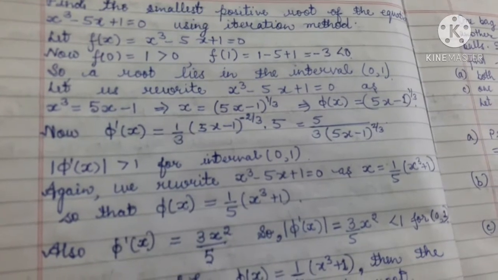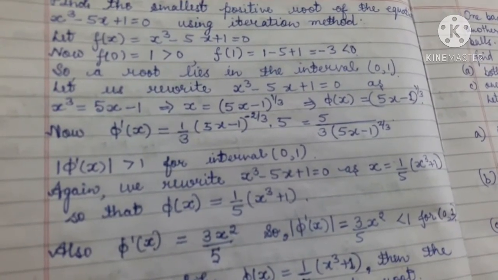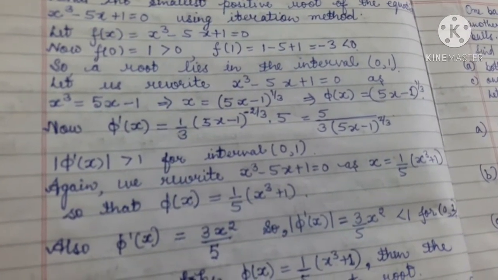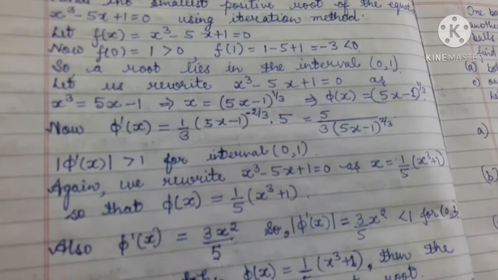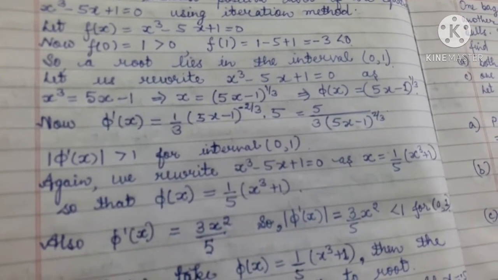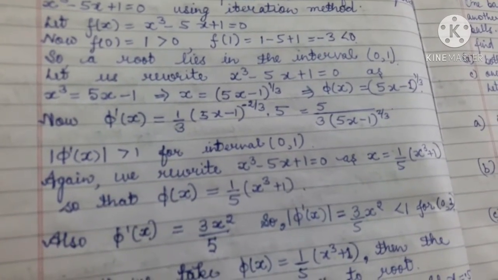Then what we do here? We find the value of the mod of phi dash of x at the midpoint of the interval under consideration. Now here the interval is 0 to 1. It is the open interval, right? It is the open interval from 0 to 1. So its midpoint will be 0.5.